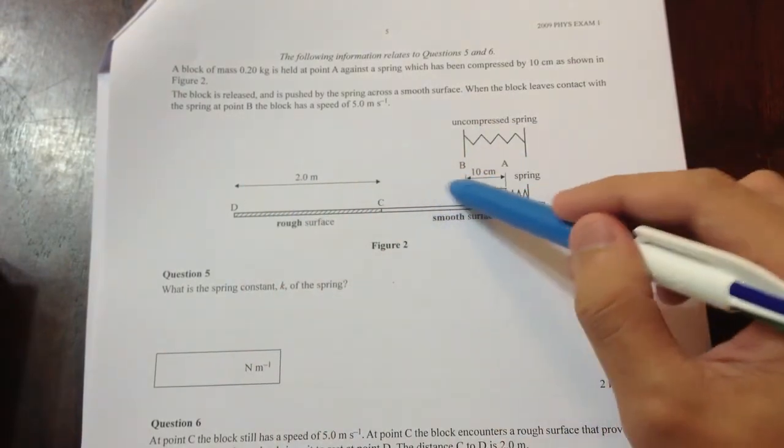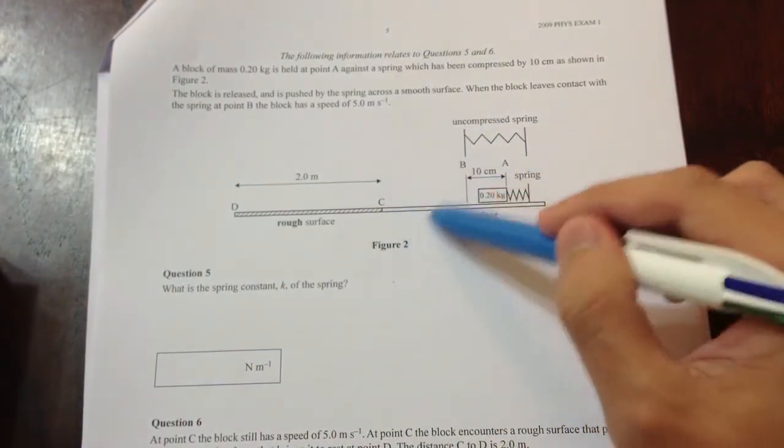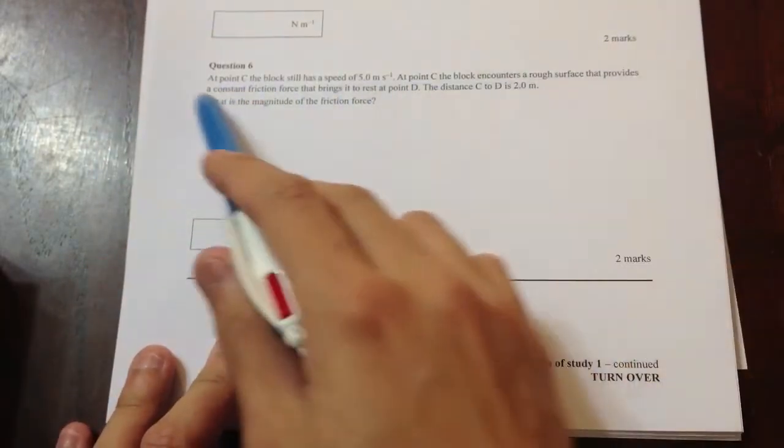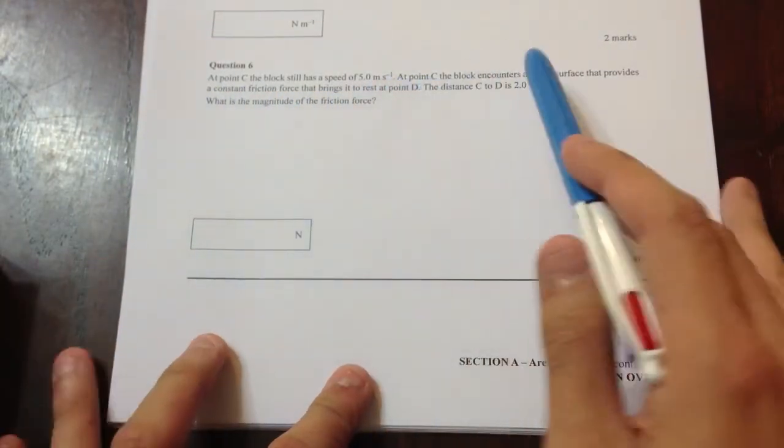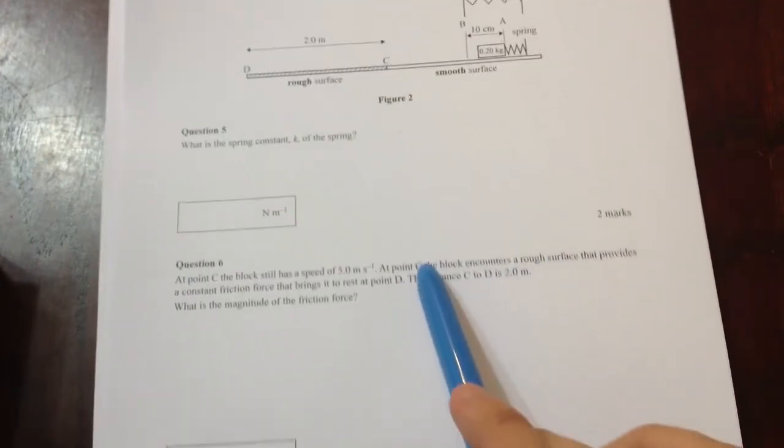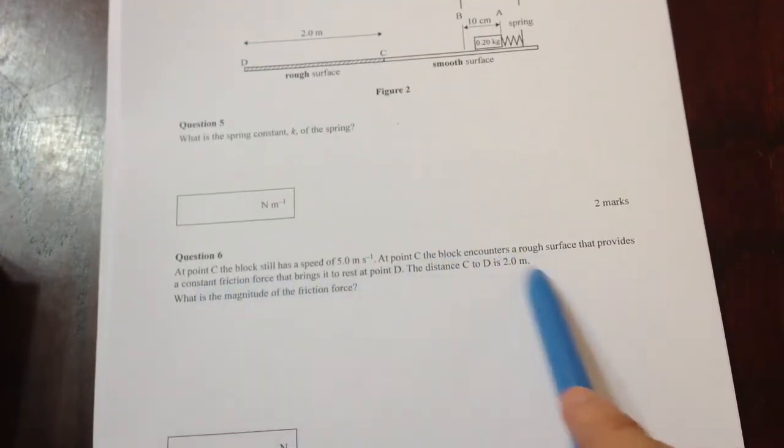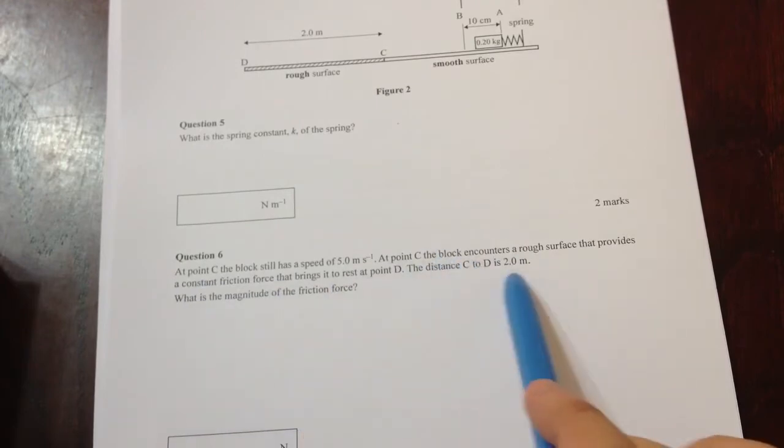So we get velocity coming off here. We get half mv squared equals half kx squared. Cool. This point C, the block still has 5 meters per second. Point C, because rough surface provides constant friction force. The distance from C to D is 2 meters. What is the magnitude of the friction force?